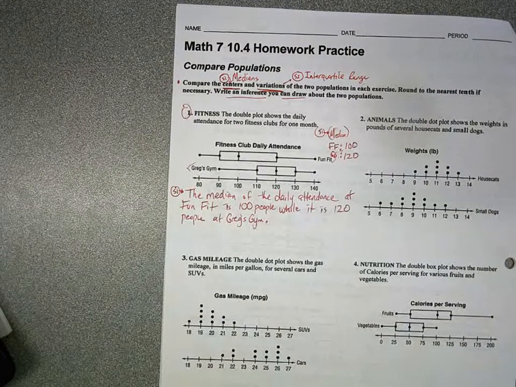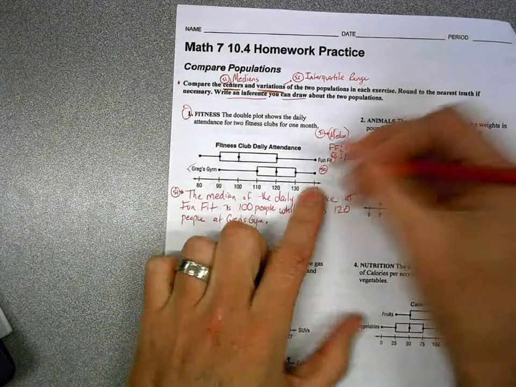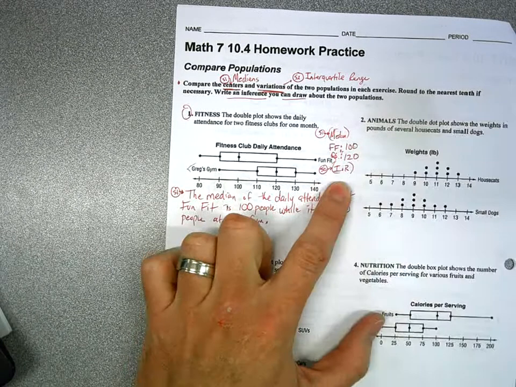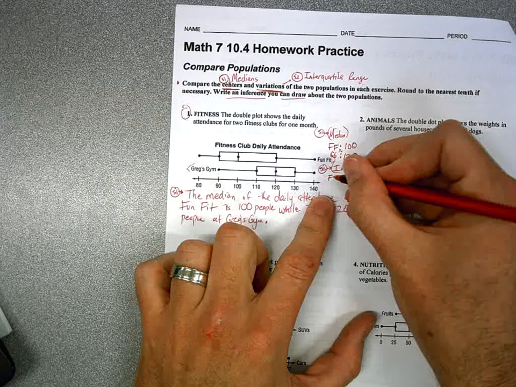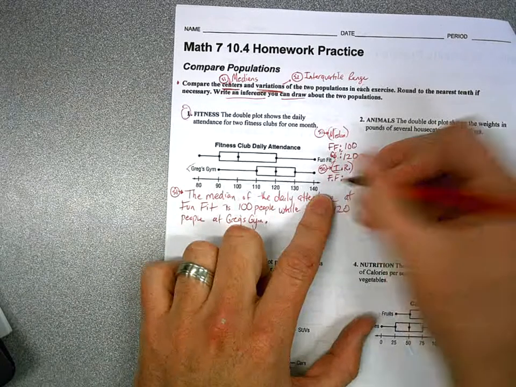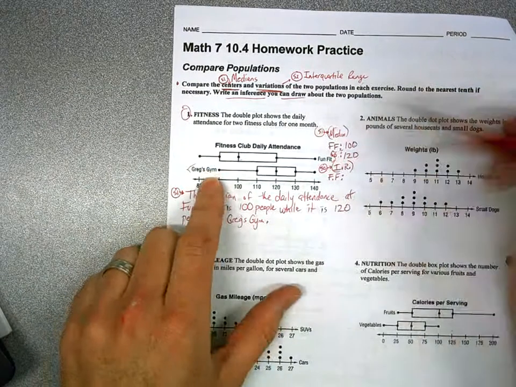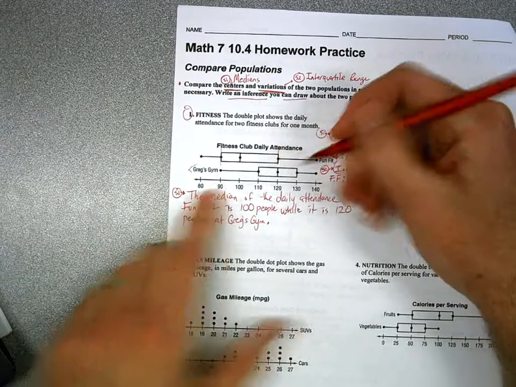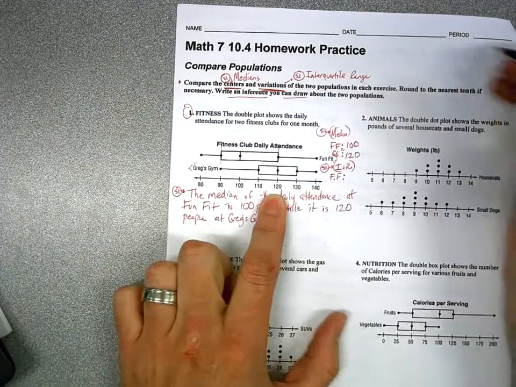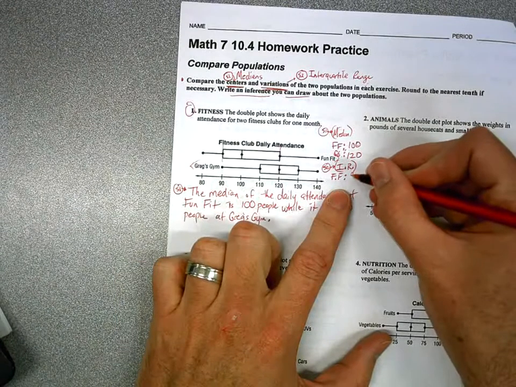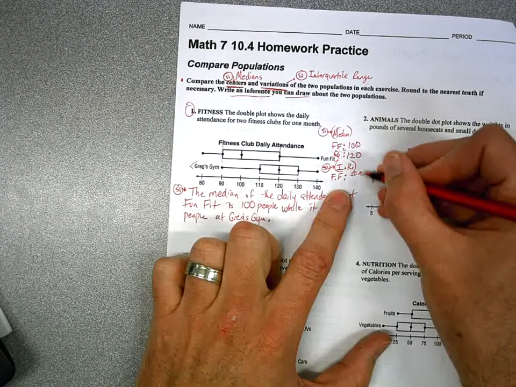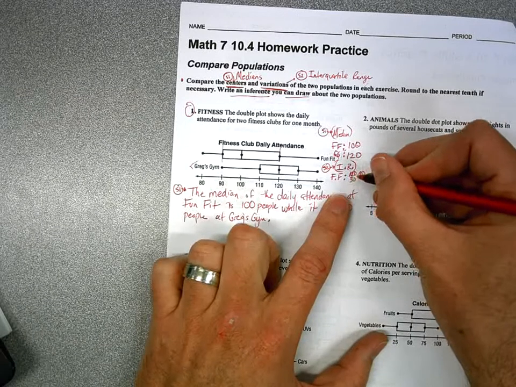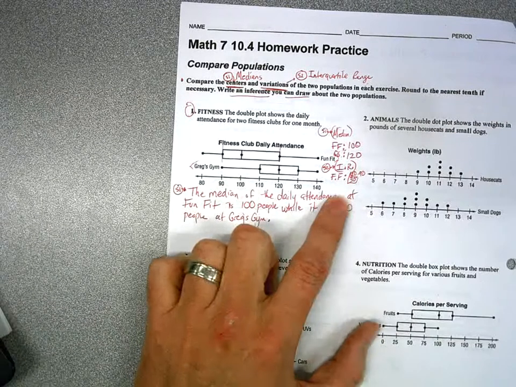Okay, so here we go. Step 2, let's go ahead and identify. I'm going to put just IQR for interquartile range. So here we go. For FunFit, the interquartile range is, here's our first quartile and here's our third quartile. It's between 90 and 120. So I'm going to put, for note purposes, 120 minus 90. Our interquartile range is 30 for FunFit.